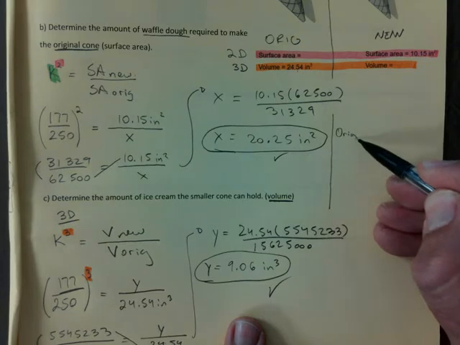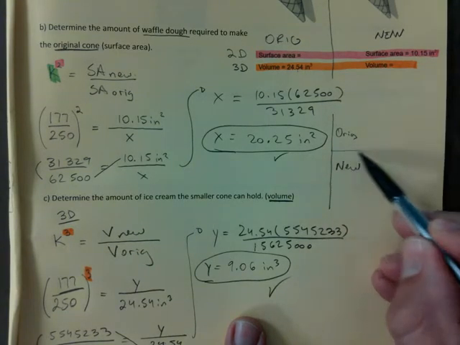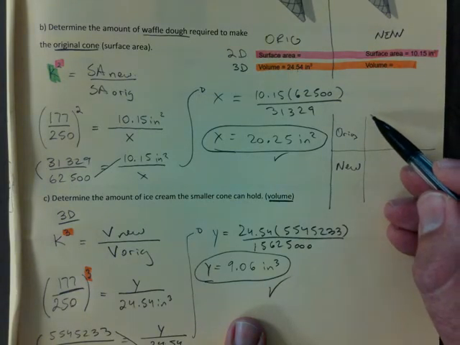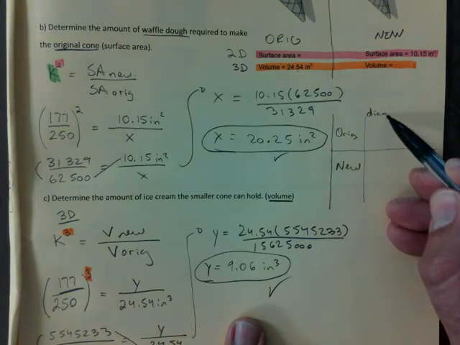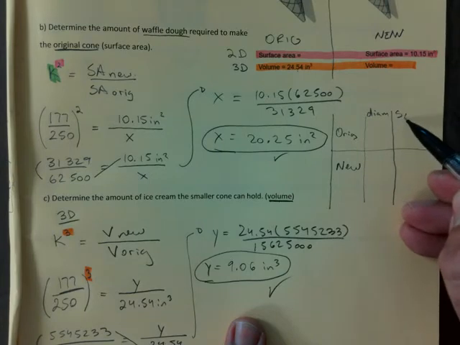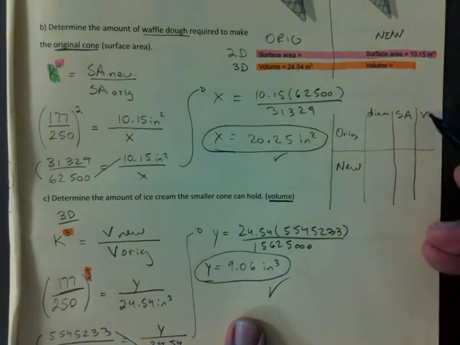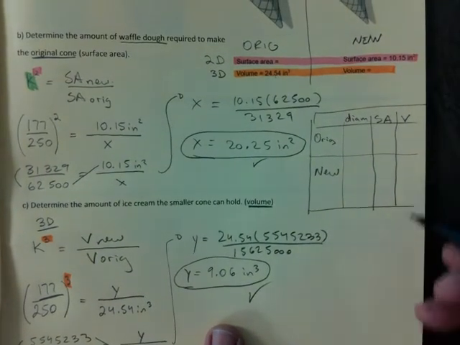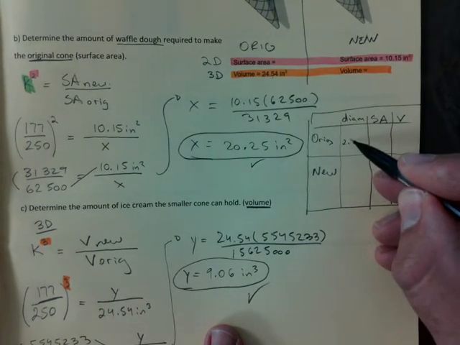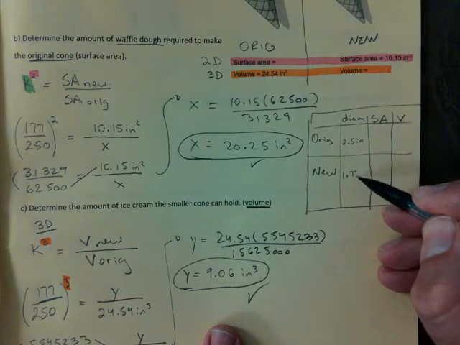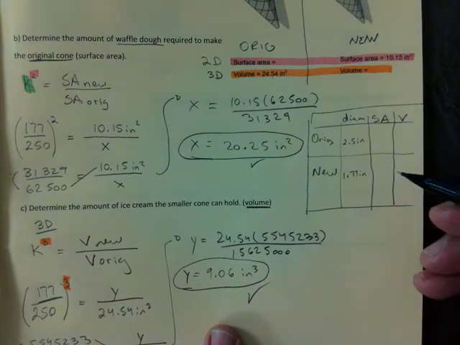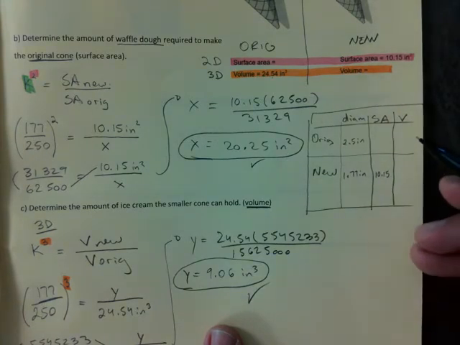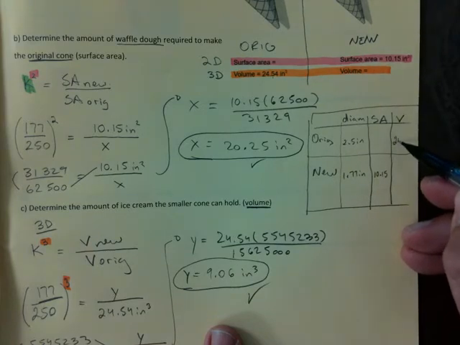Let's get the original in here, and let's get the new in here. What did we have for both of them? The diameter, we had the surface area, and we had the volume. Right? We had both of their diameters. We had the 2.5 inches and we had 1.77 inches. We only had one of the surface areas, which was the new, which was 10.15. And then we were given the volume of the original, which was 2454.